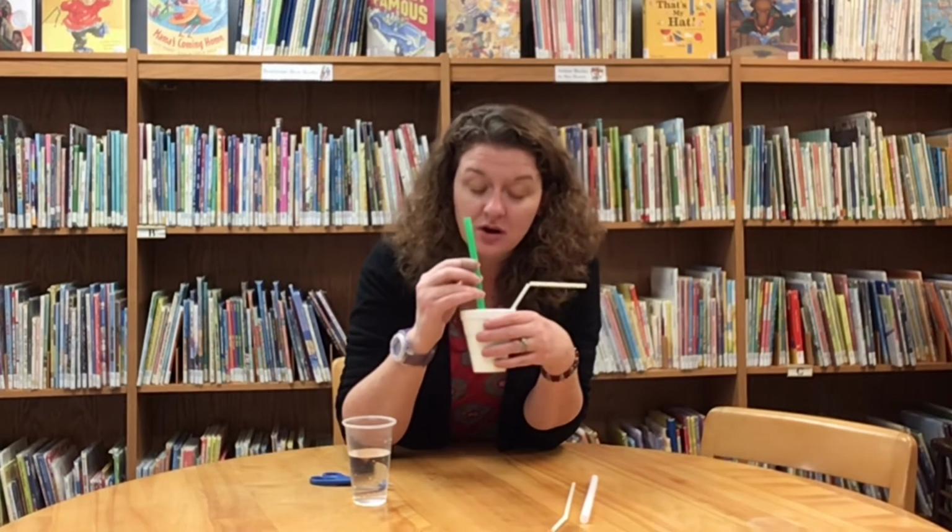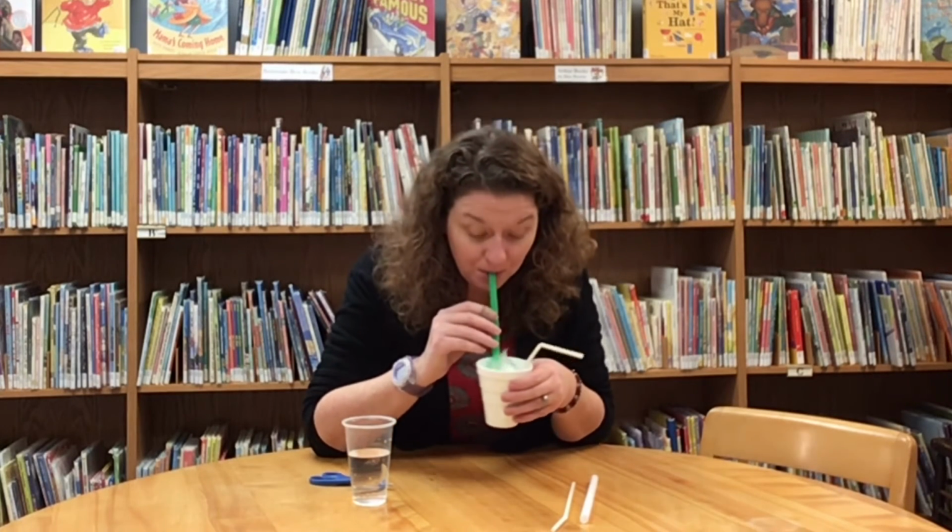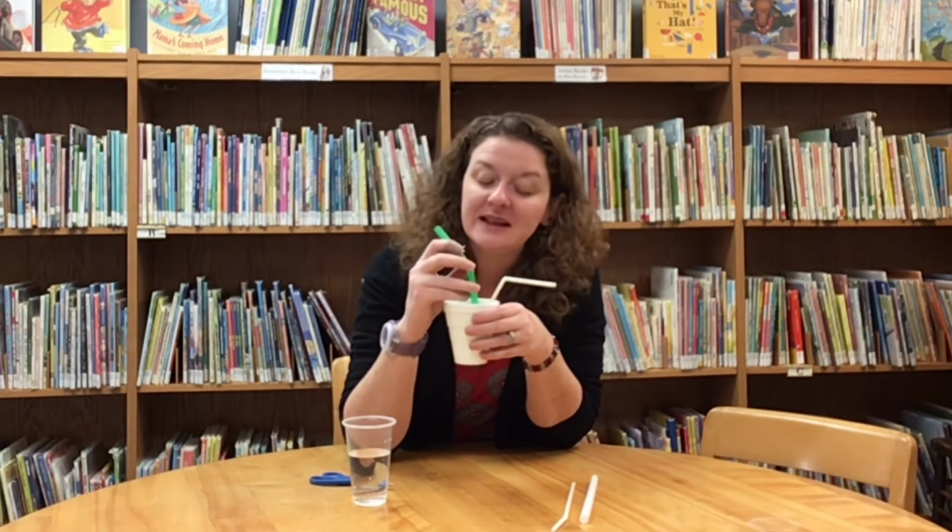Now, if you don't cut your slit wide enough and your straw goes like this, you know what you'll get? Bubbles. That's why it's important to get that slit in there and try to get it to work just right.